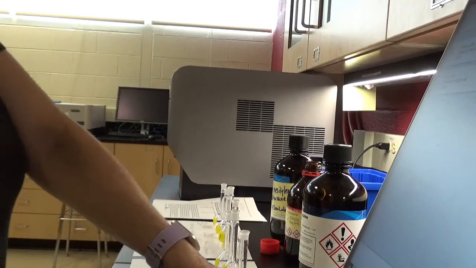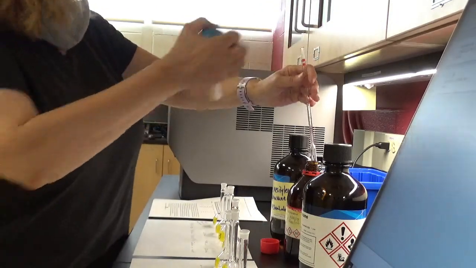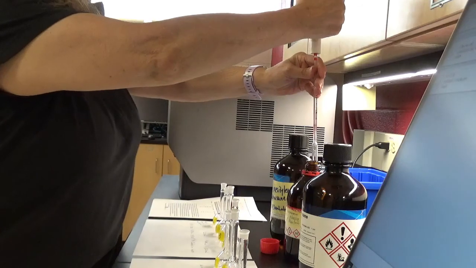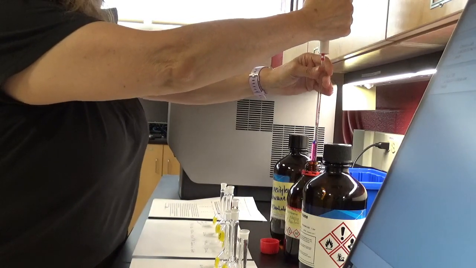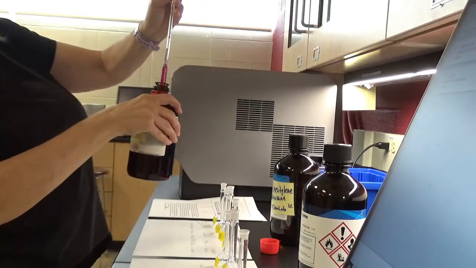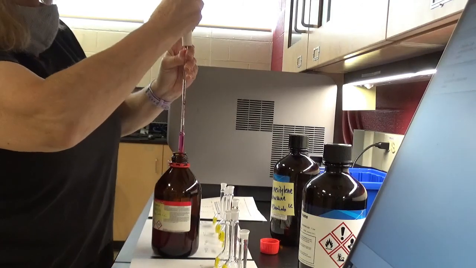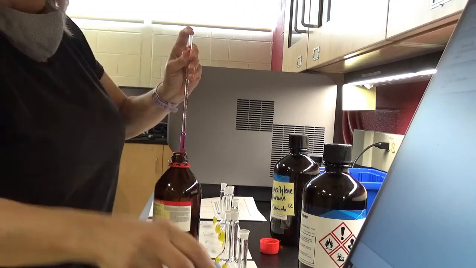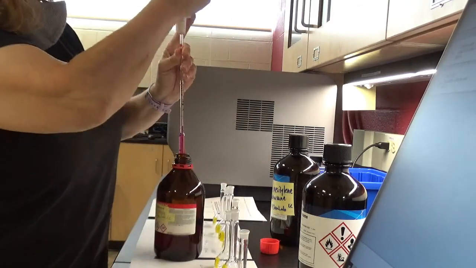All right, I'm going to start pipetting 4 milliliters of this iodine solution into each one of these flasks. You can see the nice purple color of the iodine. Oops, missed the mark from all I'm talking.